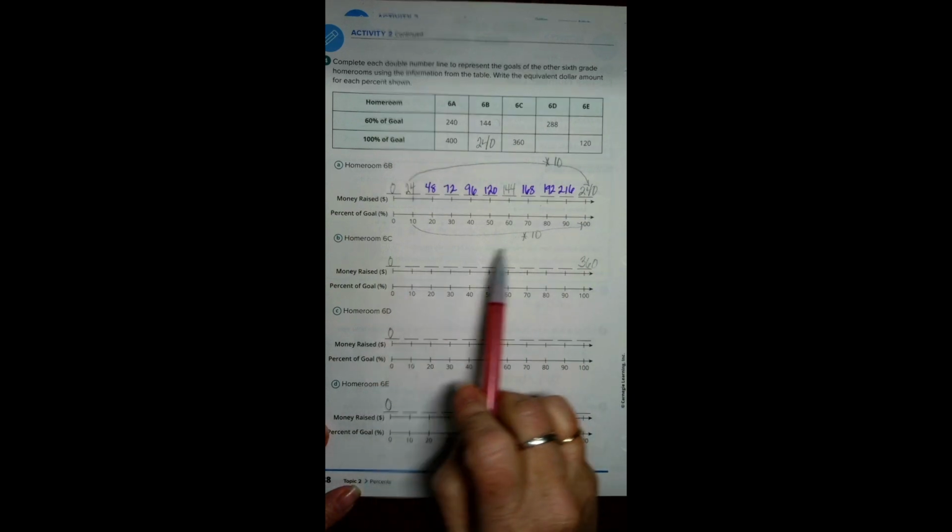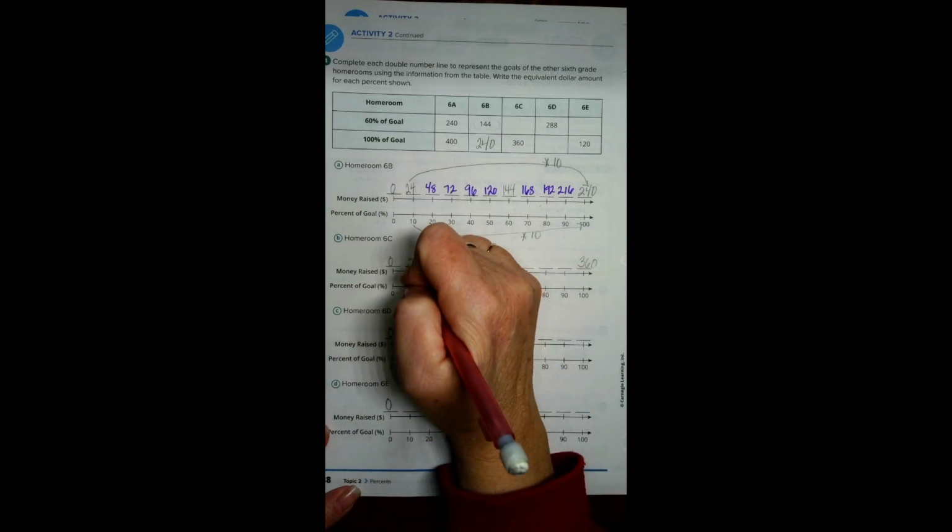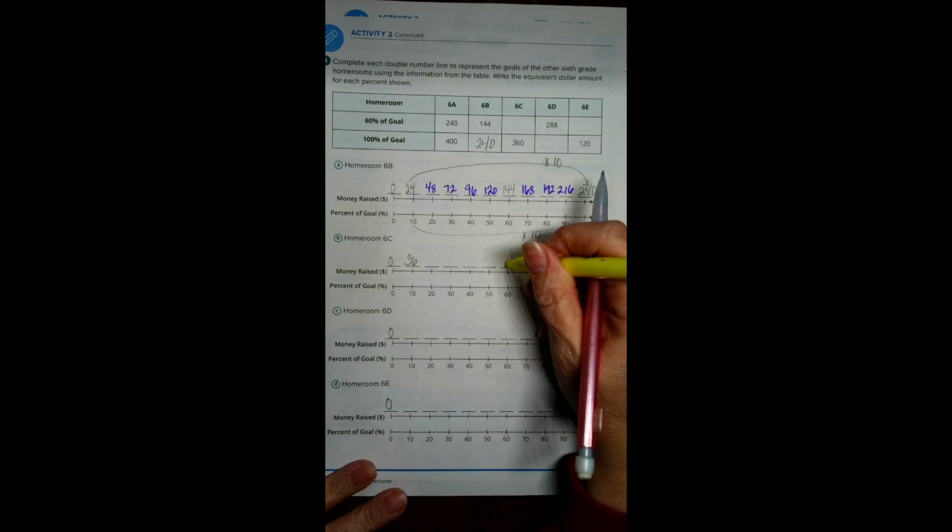So between 0 and 360, we know there's 10 intervals. 1, 2, 3, 4, 5, 6, 7, 8, 9, 10. So 360 divided by 10 is 36. So this is counting up by 36. We're interested in the 60% mark, so we want to go to here.